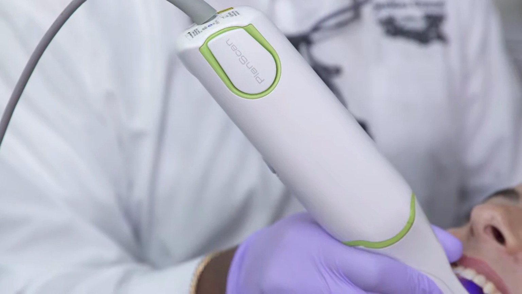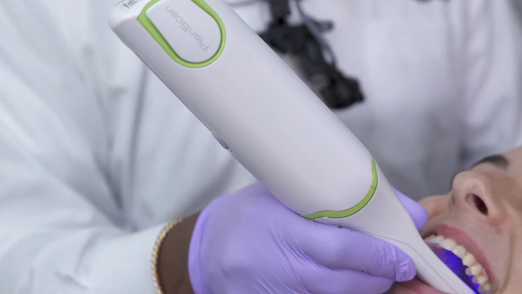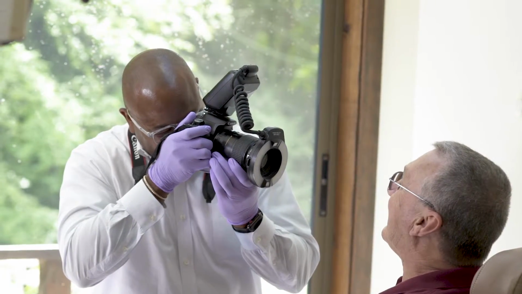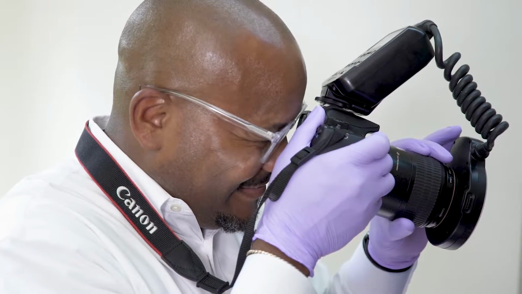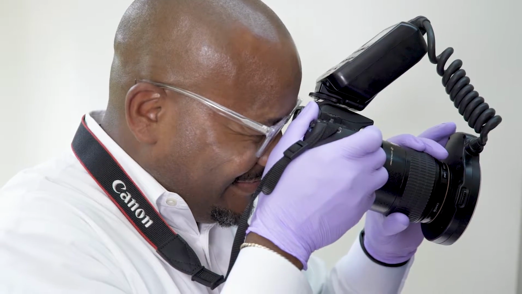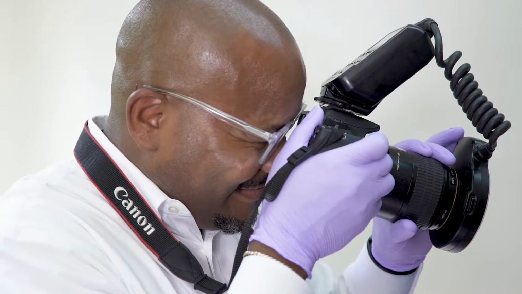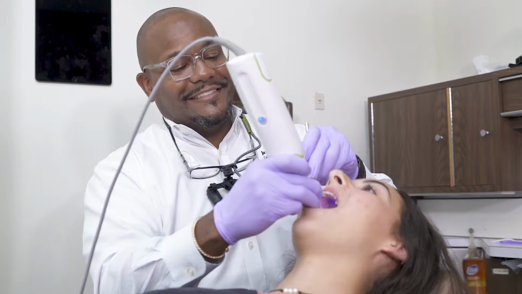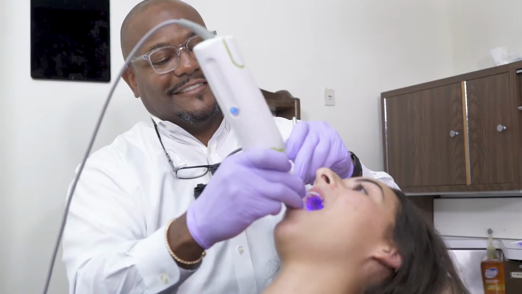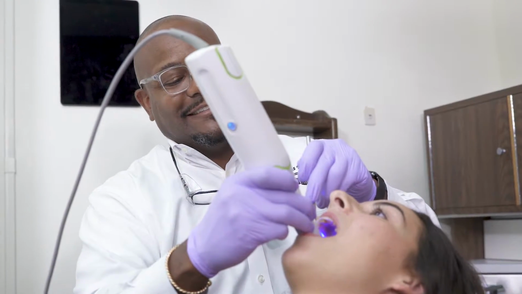So digital smile design is a great tool that we use in our office to basically simulate a smile on a patient. We use a combination of video and photography. The photography is used to kind of place the patient's teeth, so we get an idea of where the patient's teeth are in their mouth. And also we use an intraoral scanner to then scan their teeth and combine that with their photo.